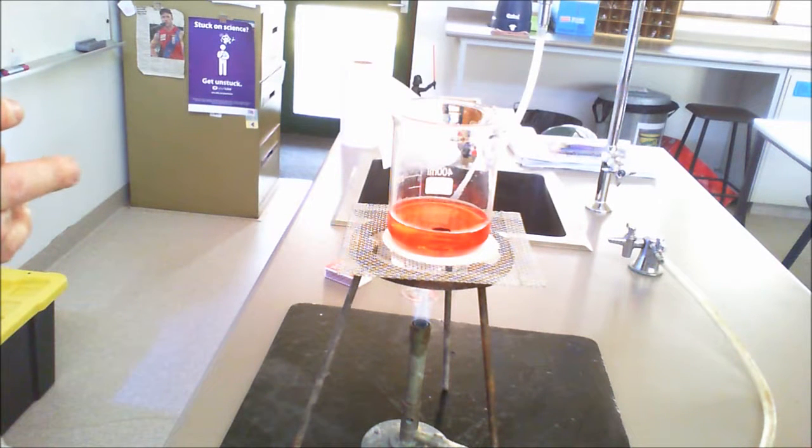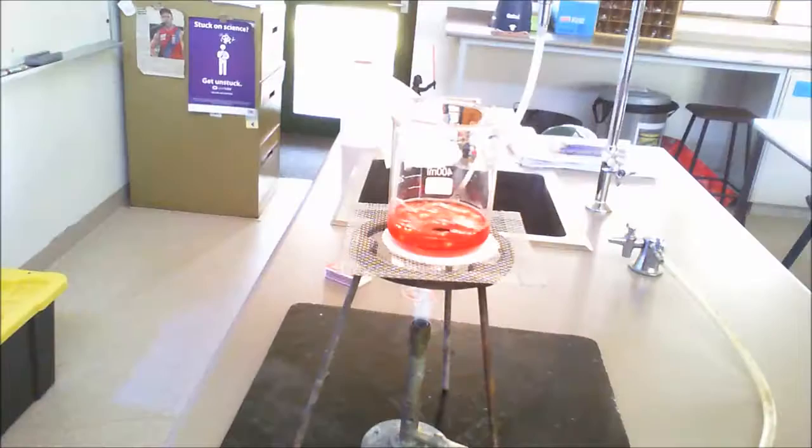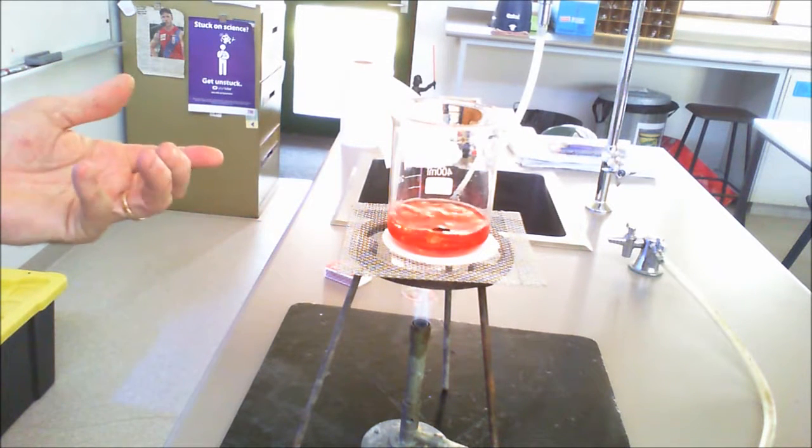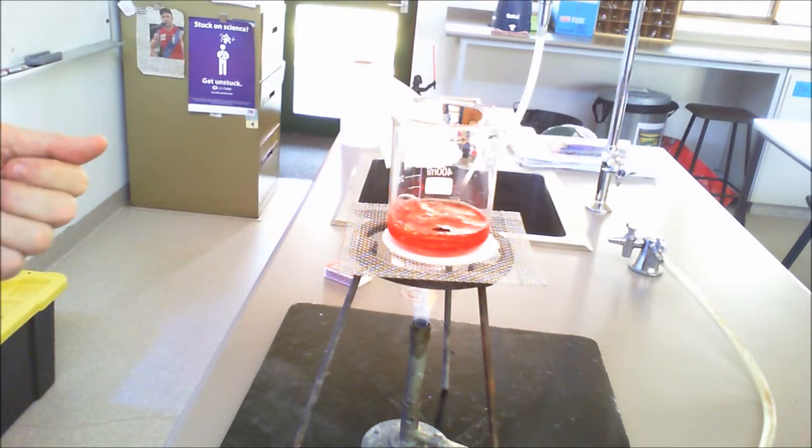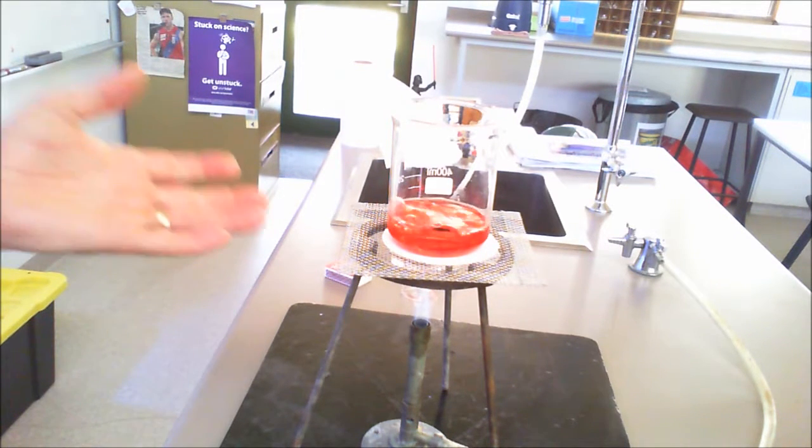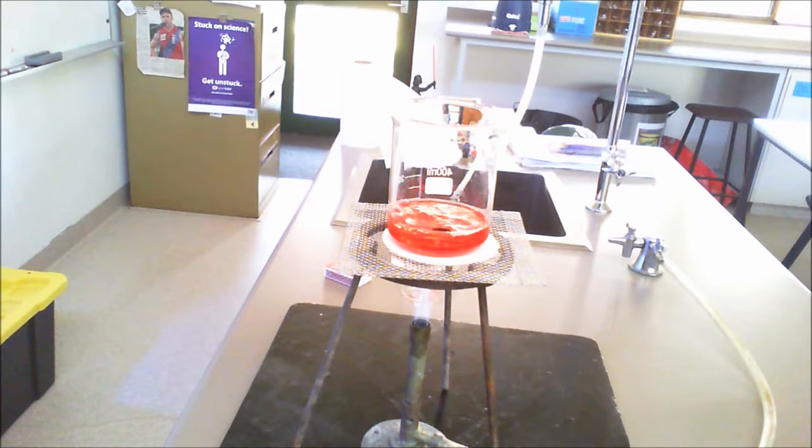Now, this is obviously going to take a little bit of time, so what I'm going to do is pause the video, and then when something noticeable happens, I'll restart the video again. Okay, it's been about 3 or 4 minutes now, and you can start to see that we've now got the boiling starting to occur. You can see the bubbles inside the beaker there, and you can have a slight whiff of some smoke that is rising.